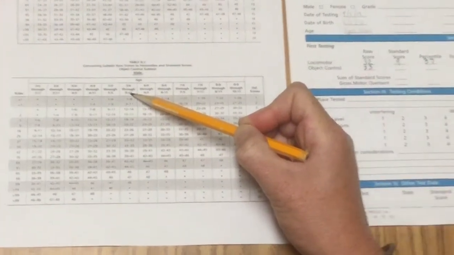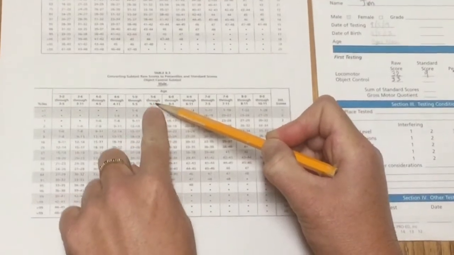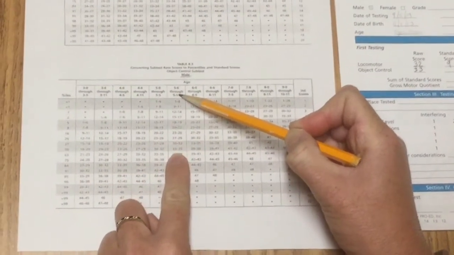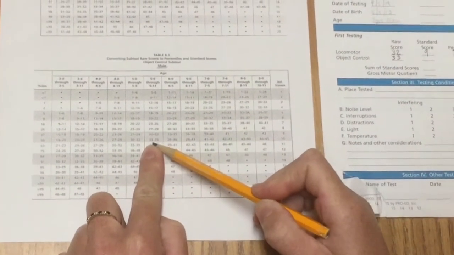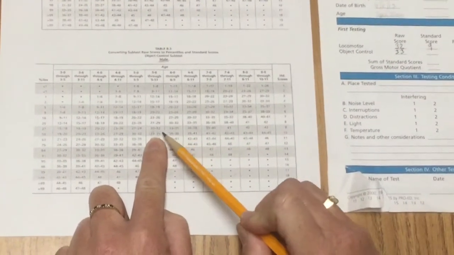He scored a 33. So again, just like the locomotor, I'm going to go down until I find 33. And that is right there. This is giving me a range between 33 and 35. Okay.